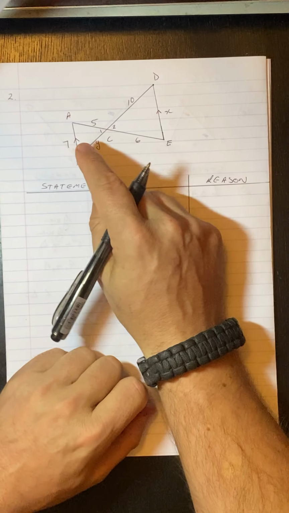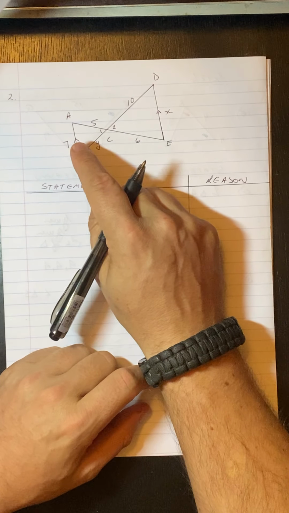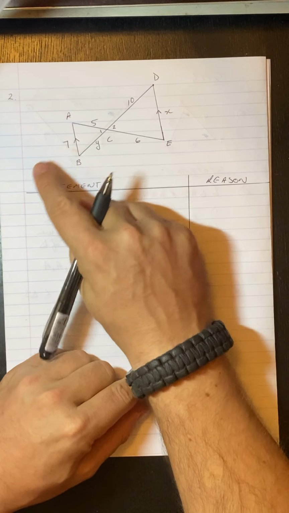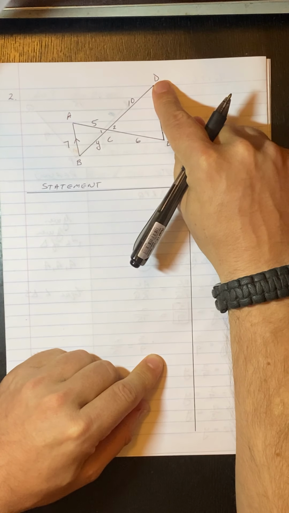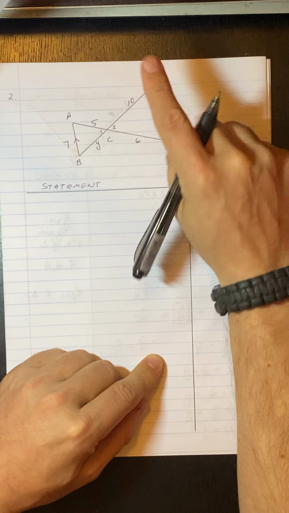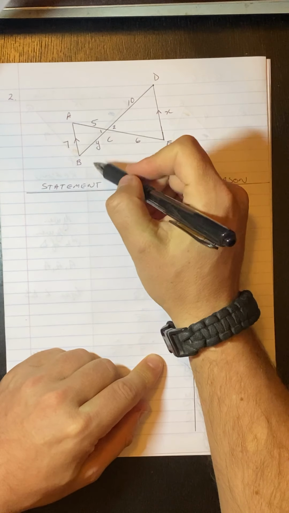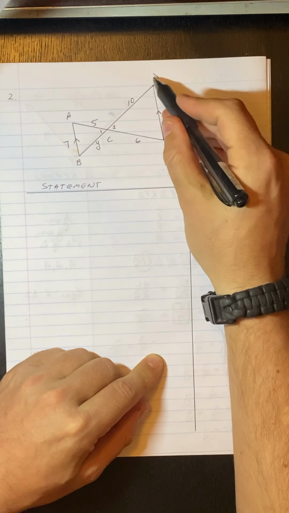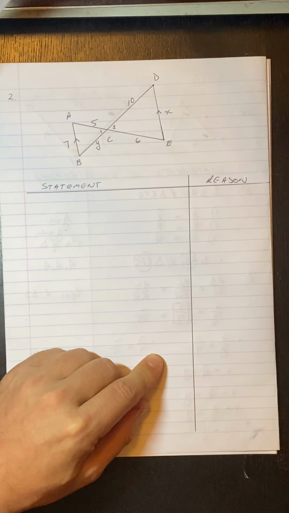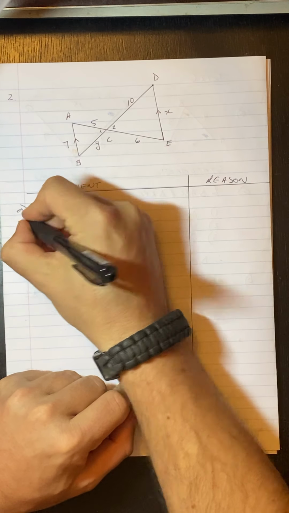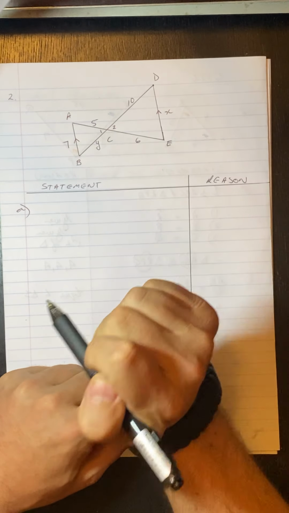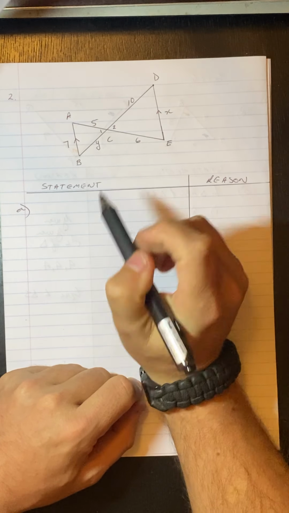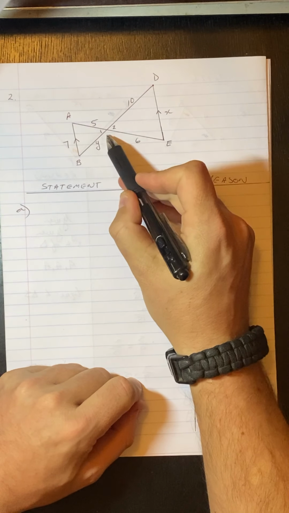Question 2 is telling us that AE, this over here, and BD, that line over there, are straight lines. They've also given us that AB is parallel to DE. We have to prove that triangle ABC is similar to triangle EDC.